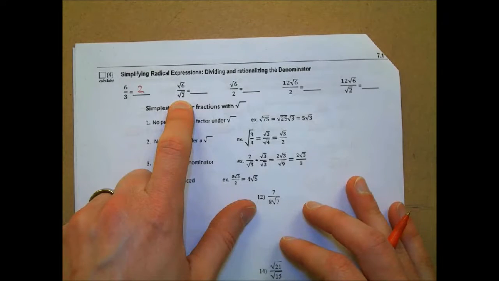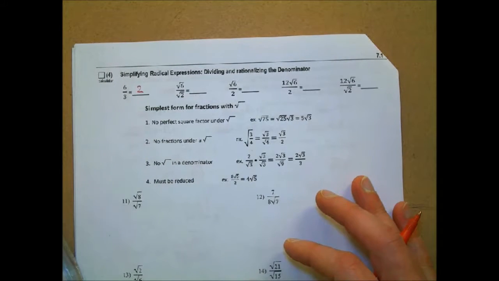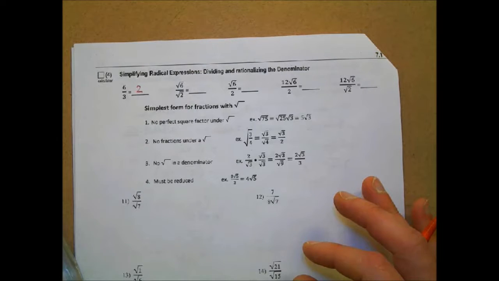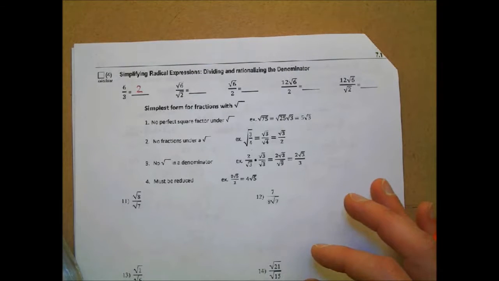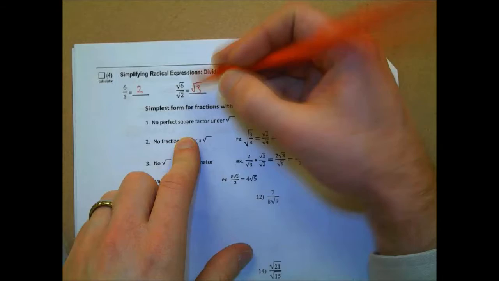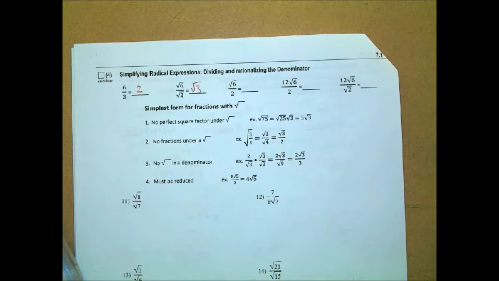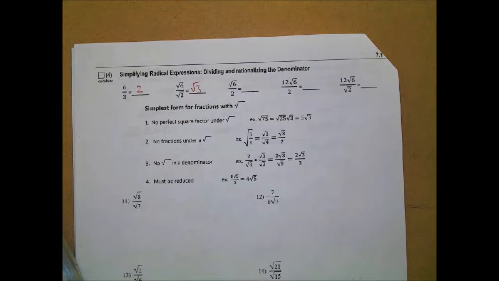How do you think we can simplify that? Think about what we do with multiplication. If the numbers were outside the square roots, we multiplied them. If the numbers were inside the square roots, we multiplied them. So here, it's going to be square root of 3. We just divide the numbers inside the square roots there. So it's root 3, I should say.